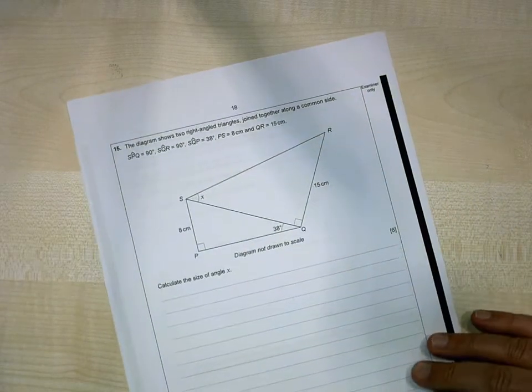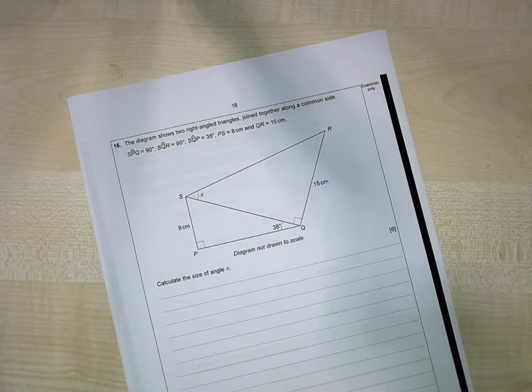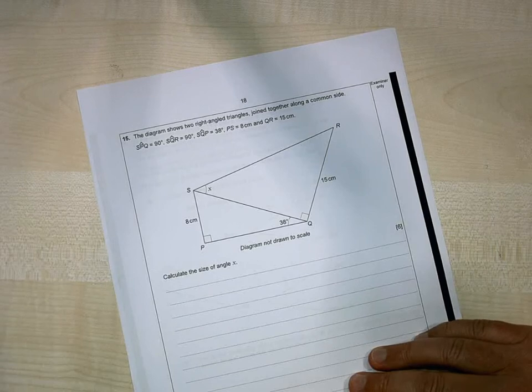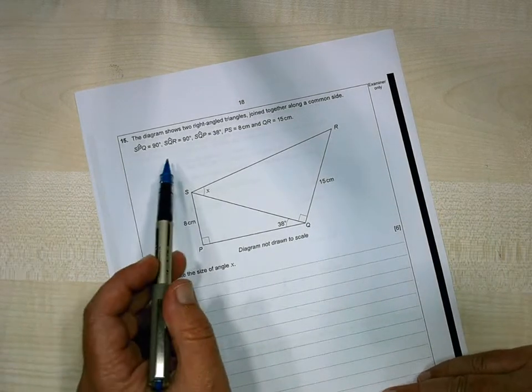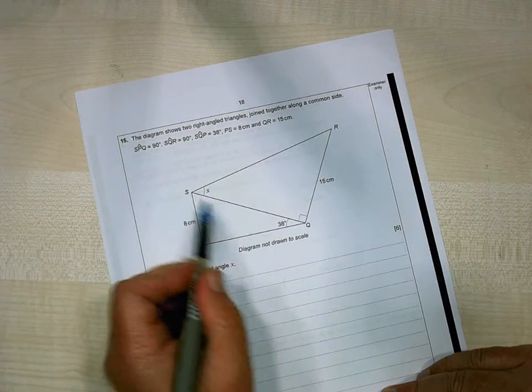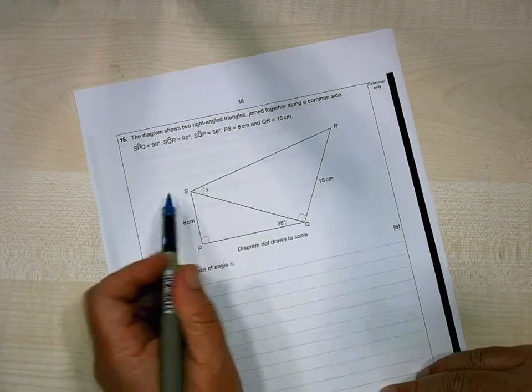Okay, so then we're in the second half of the calculator paper. We're looking for trig. We've done Pythag. This is probably trig. So the diagram shows 2 right angle triangles joined together along a common side. So SQ is in both triangles.